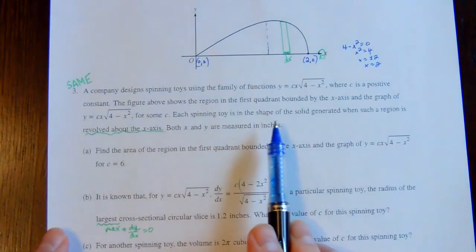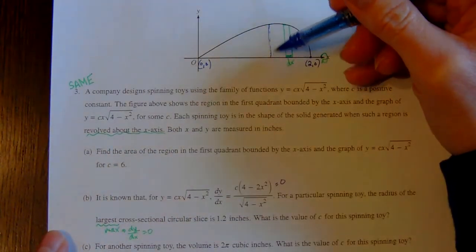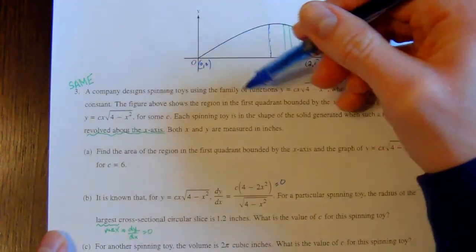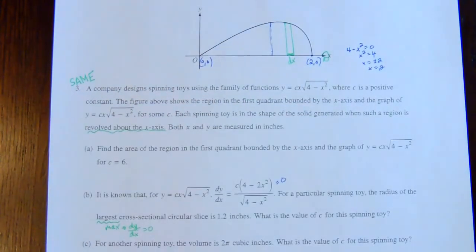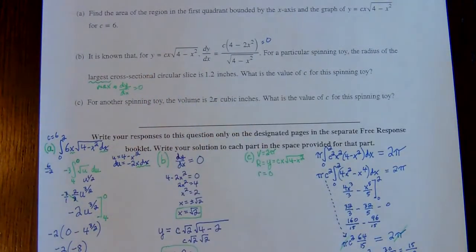And then they tell us, so that's like the y. The y is like the radius of that shape, and then we're going to spin it around and it's going to create some three-dimensional shape around that axis right there. And then they give us the curve right there. So, all right, we're just trying to use this thing somehow.